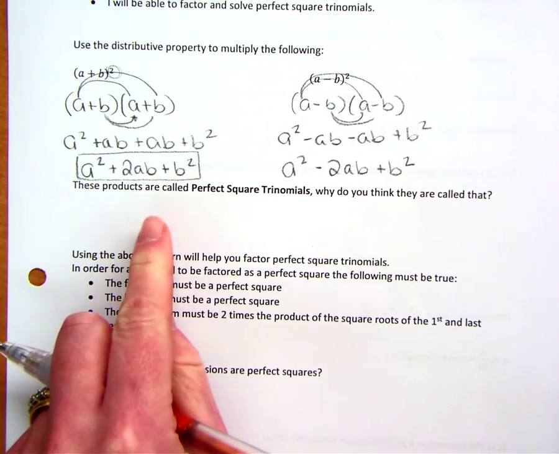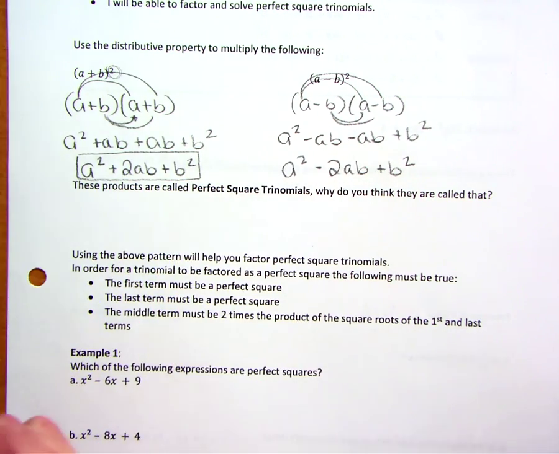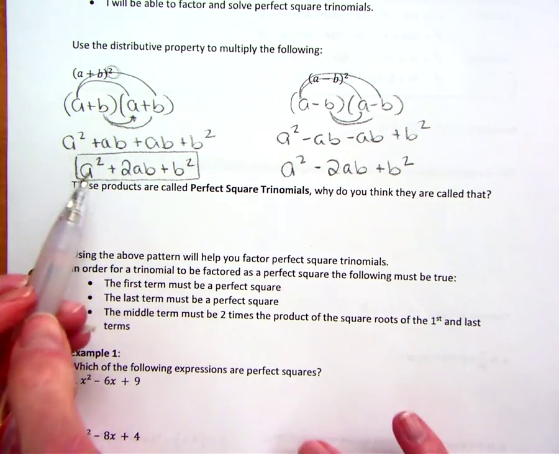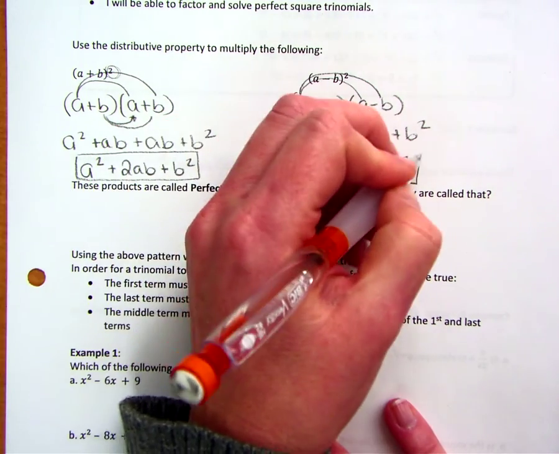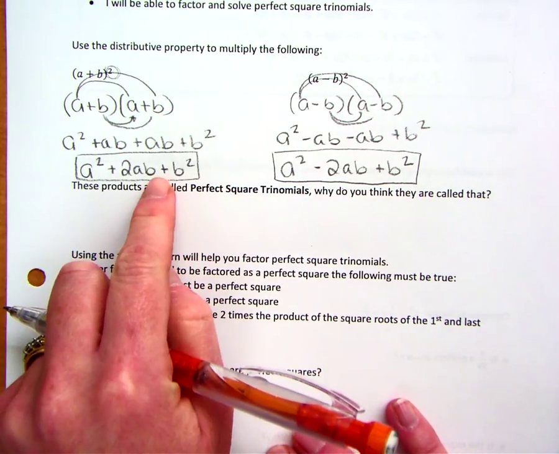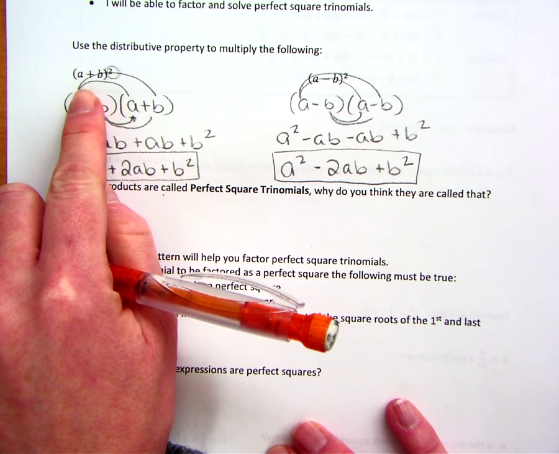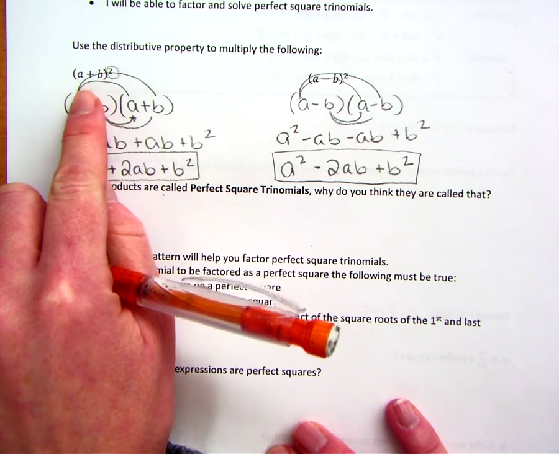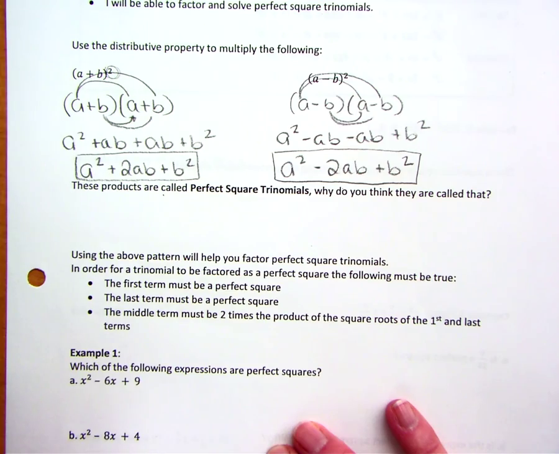And these are called perfect square trinomials. Why do we think we call them that? These two in this format, when factored, will make perfect squares. Both factors will be exactly the same.